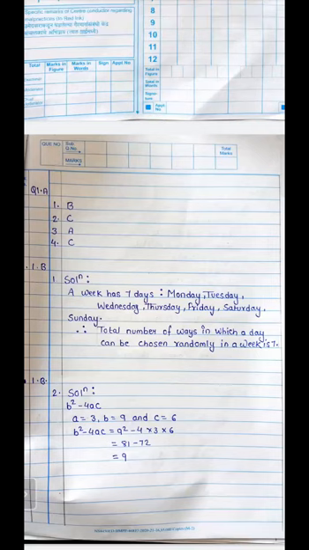Then number 2: to solve x + y = 3, 3x - 2y - 4 = 0 by the determinant method, find D. The options are A, 5; B, 1; C, -5; and D, -1. After solving this, you will get the answer C, that is -5.